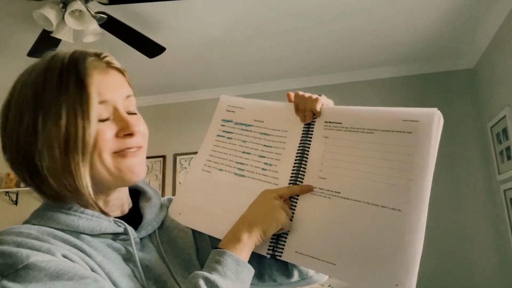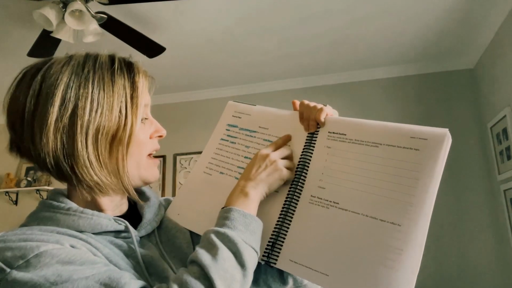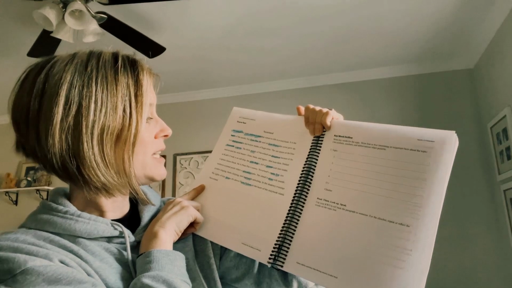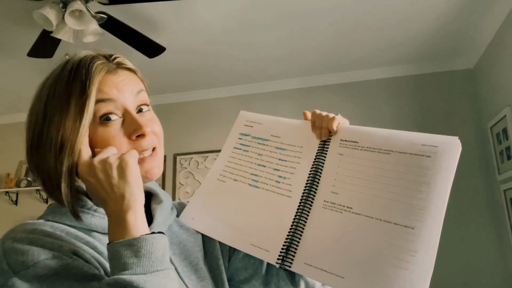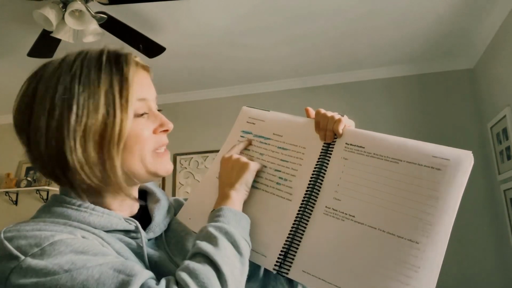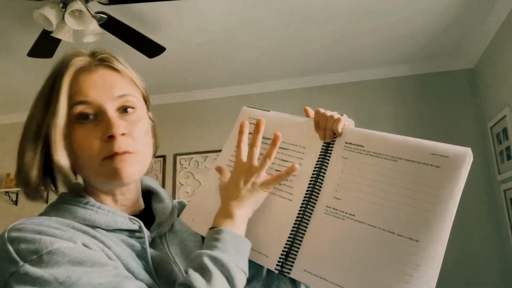Now you can see we only have 5 spaces here, and we have more sentences than that. So I might chunk it out ahead of time, okay, we're gonna pull from these 2 sentences and let's pick the most important and just brainstorm with them and write it down for them.